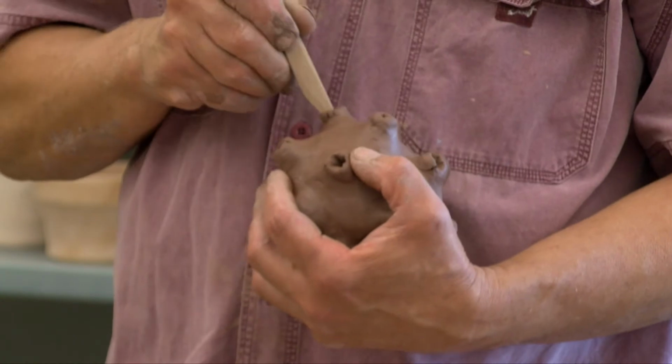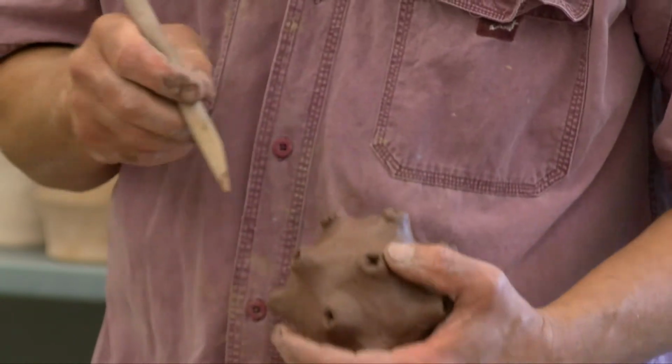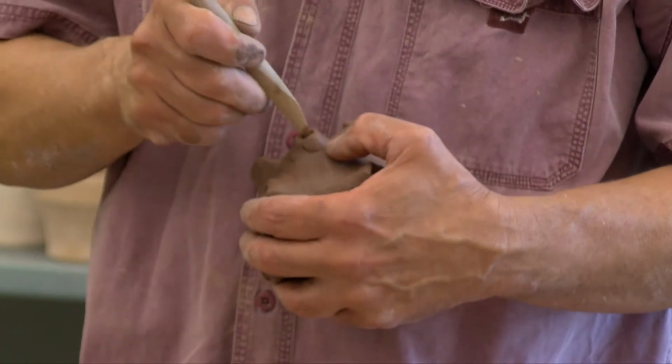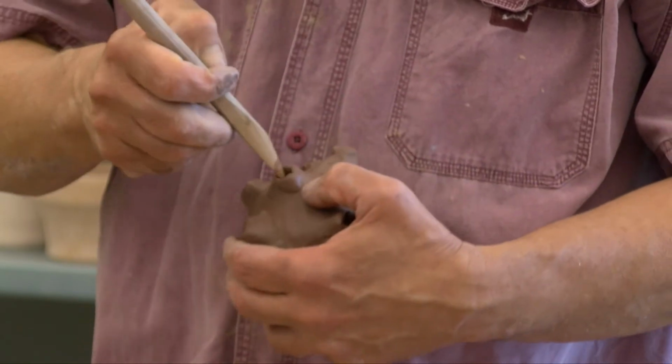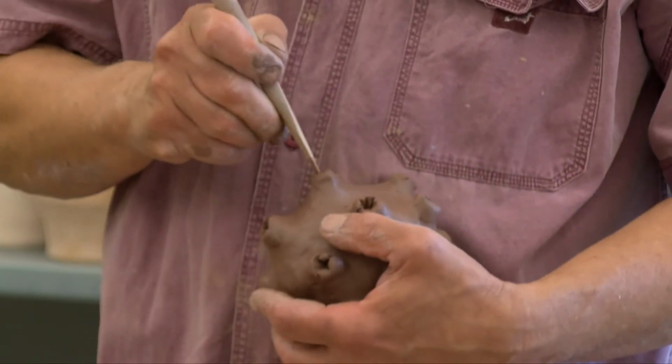So what I'm doing is just emphasizing that cross mark that the Phillips made. I'm emphasizing that a little bit more.